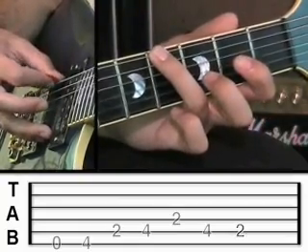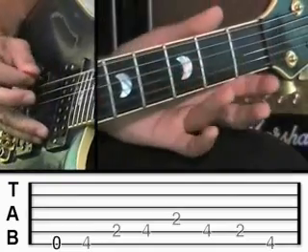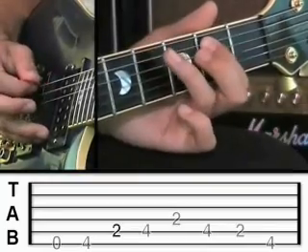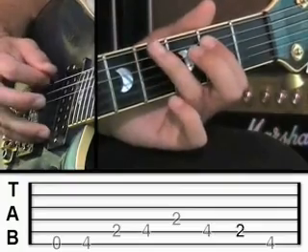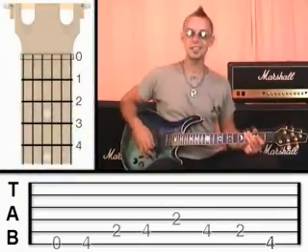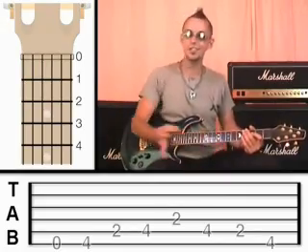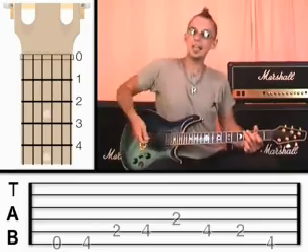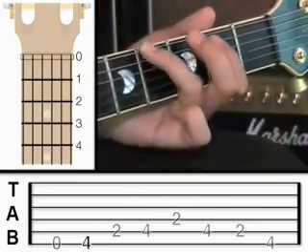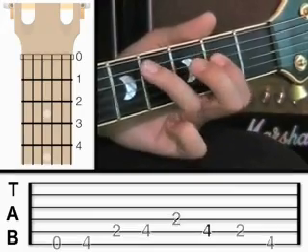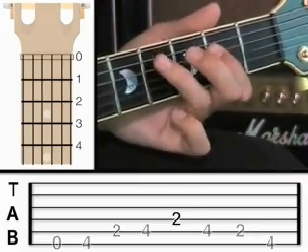Okay, good. Let me join all that together for you now. Okay, good. Now remember, there's no rush to play this fast. What's important at this stage is that you're learning to read the notes and play these notes, but as you practice it, you can increase the speed bit by bit. And you can play it over and over again until you really can play it fast.